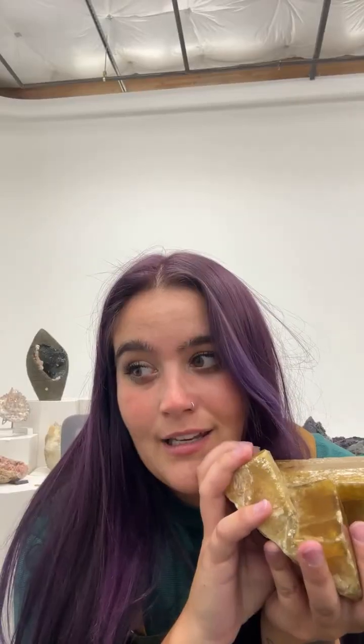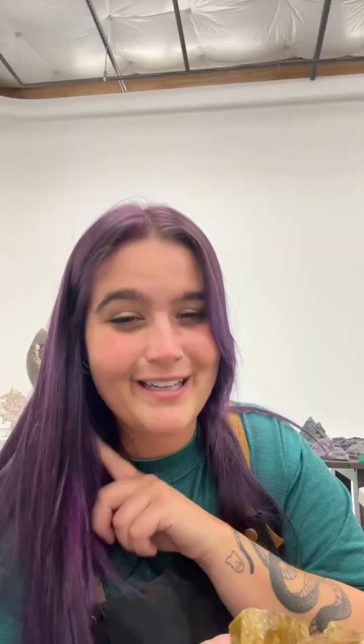Calcite is really unique in that it can form in a ton of different circumstances, a ton of different colors, and a ton of different shapes and formations, I suppose. So yeah, it has a trigonal crystal habit. If you're not familiar with what crystal habit means, I think if I haven't made it yet, I'll post a video on crystal habit and how to spot it and how to understand it.